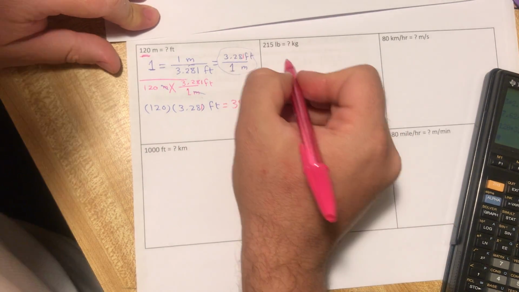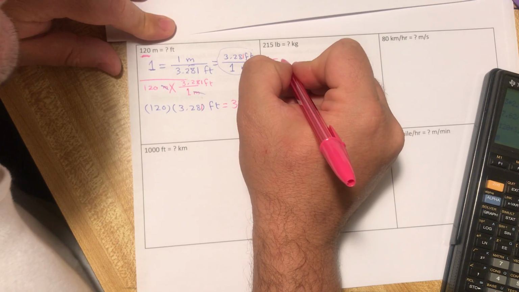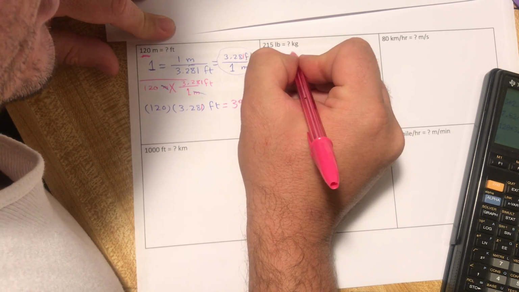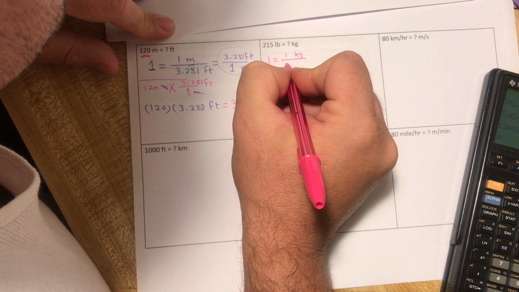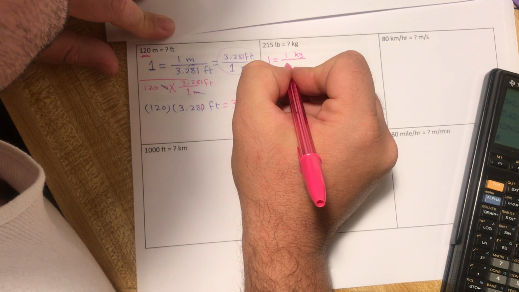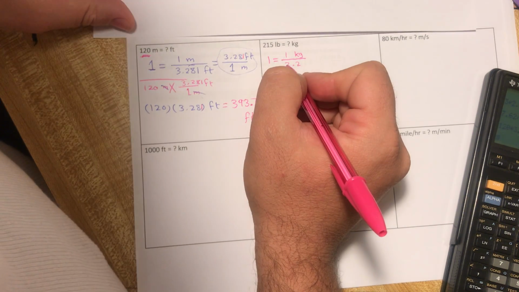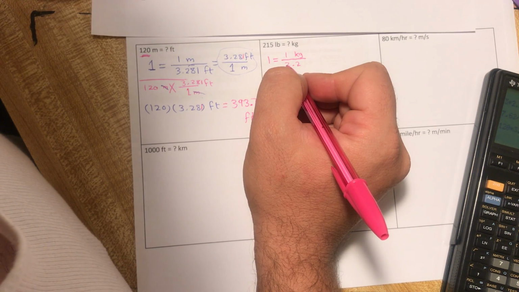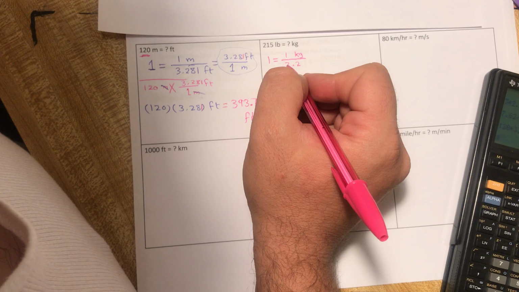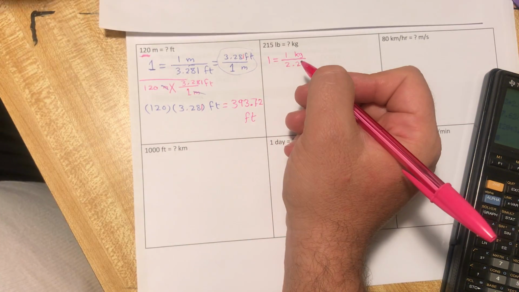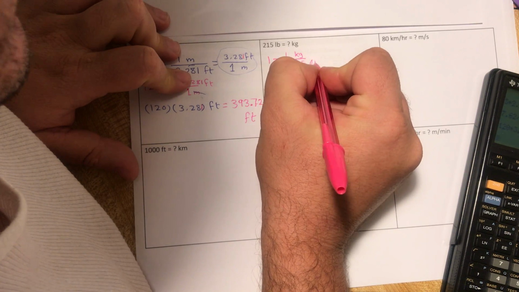Okay, I know the conversion factor: 1 kilogram is equal to, no wait, the mass is 2.25 pounds.